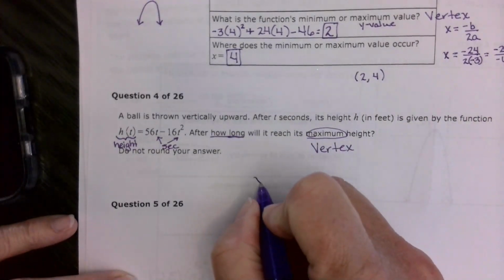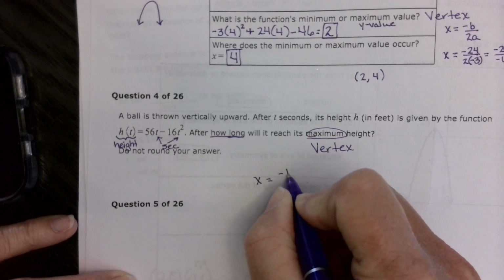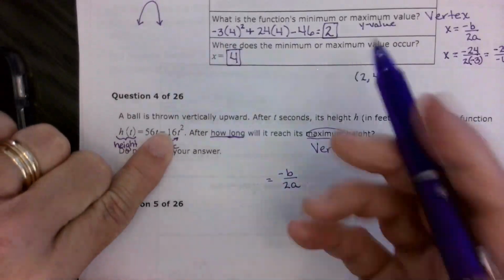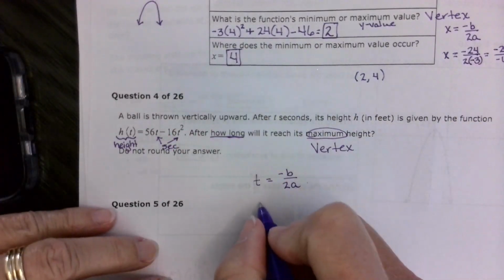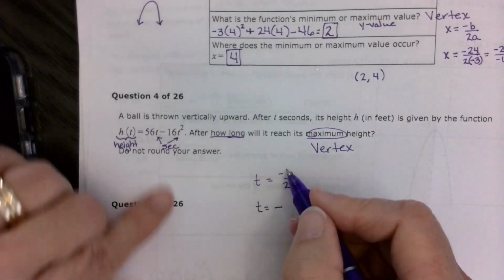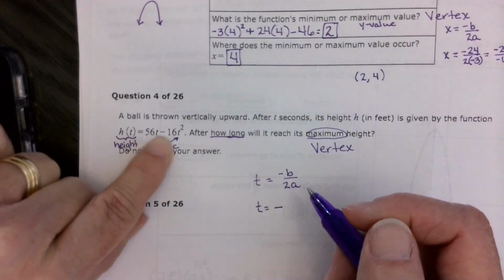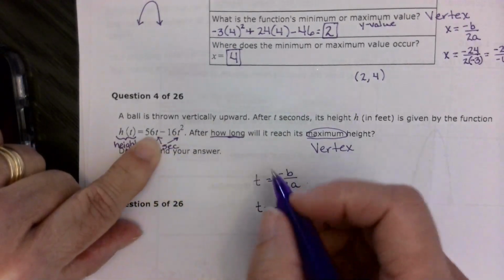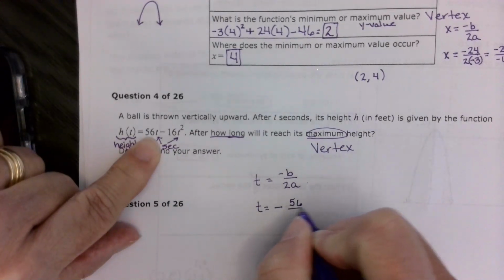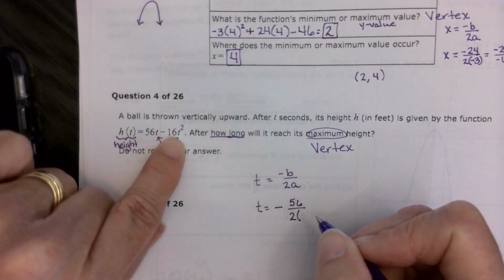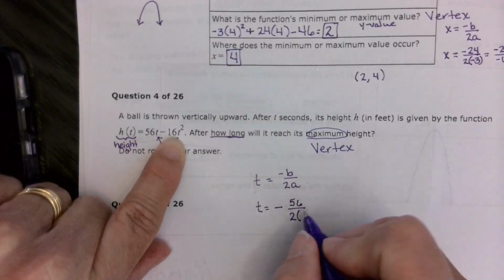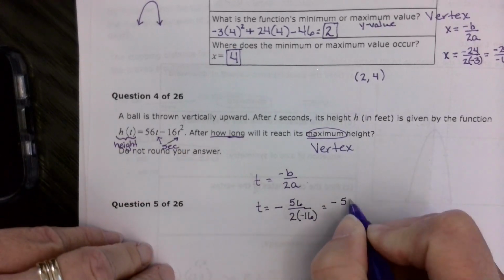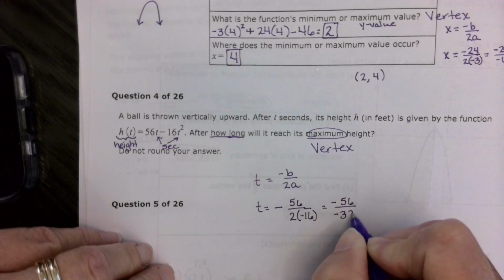Okay, so we're going to say x equals negative b over 2a. In this case, x is t. So we're going to say t equals negative b. B is what's in front of our t, not our t squared. Just because these are switched, b is always what's in front of your t. So it's going to be 56 over 2 times our a. Our a is always what's in front of our x squared or t squared in this case, which is negative 16. So we have negative 56 over negative 32.